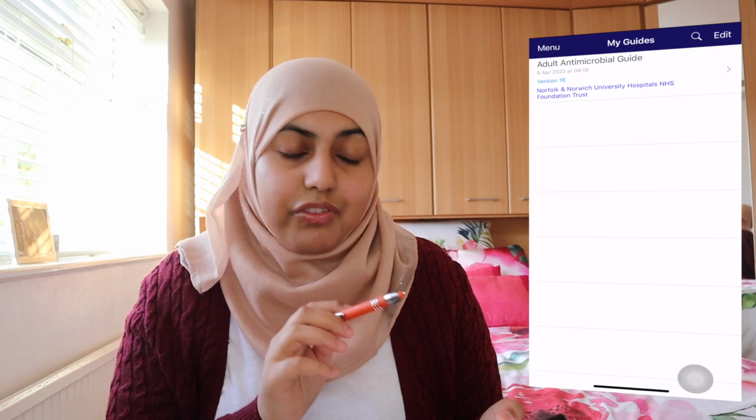If you go onto menu, and I think you have to go into get guides, but obviously I've downloaded the guide, so I'm going to go on my guides, and you can see that I have downloaded the Norfolk and Norwich University Hospital, which is where I went to uni. If I click that, I can go into body systems, and again if I go into GI tract, maybe let's do a C. diff infection. I know personally that for mild you will use metronidazole, and for severe C. diff infections you'll use vancomycin.